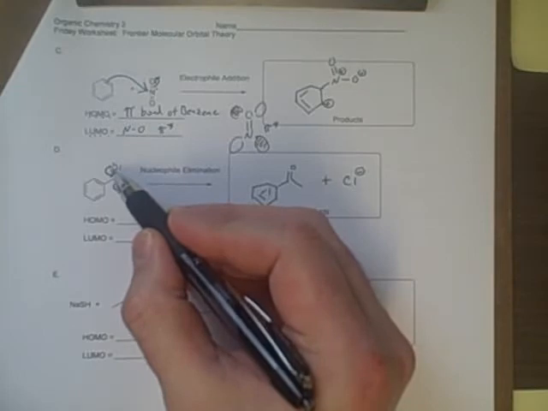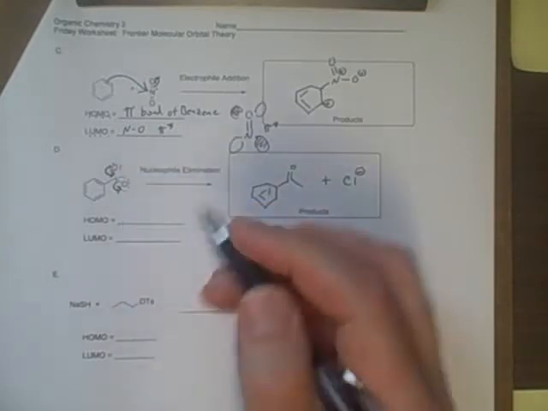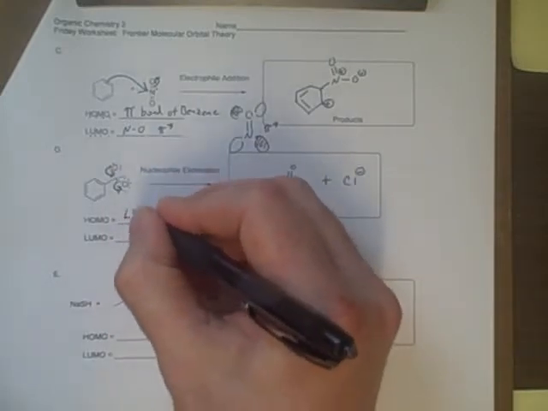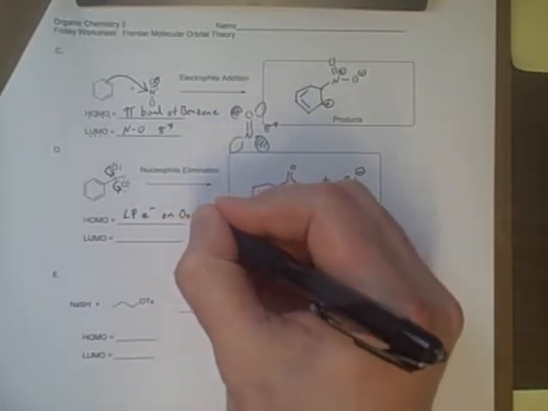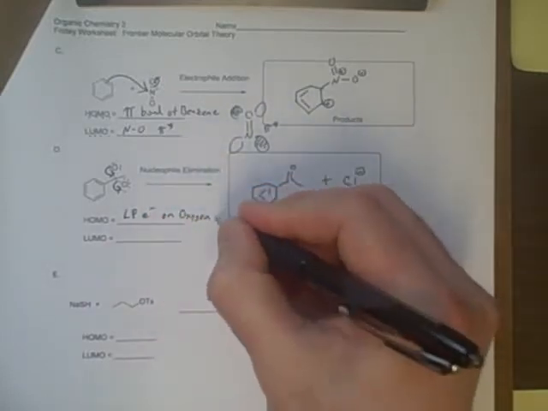This is our nucleophile. And so our highest occupied molecular orbital winds up being the lone pair of electrons on oxygen, which in this case is in an sp3 hybrid orbital.